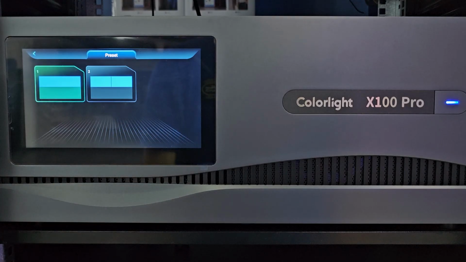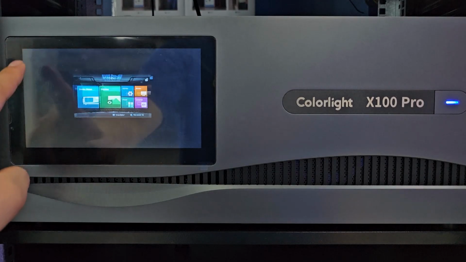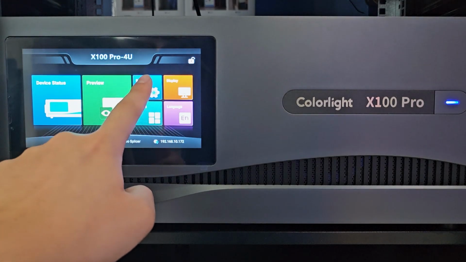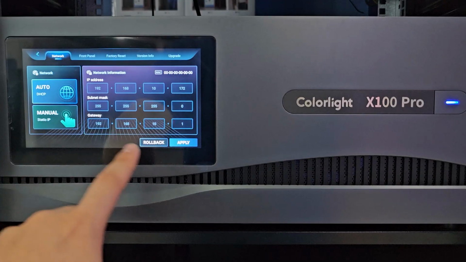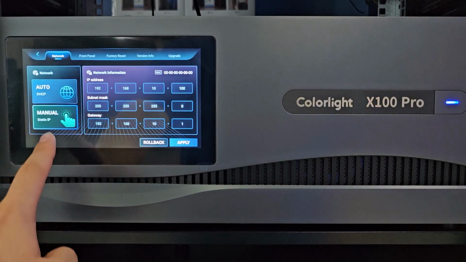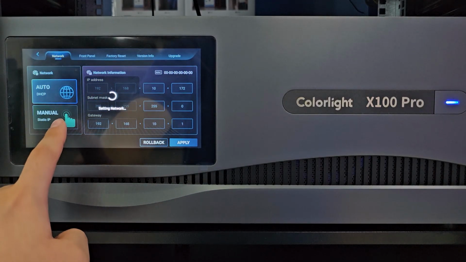To configure the settings for different scenes, you'll need to use the video station, or iSet, on the web control interface. Next, we have the Settings button. Here, you can assign the X100 Pro's IP address automatically or set it manually.